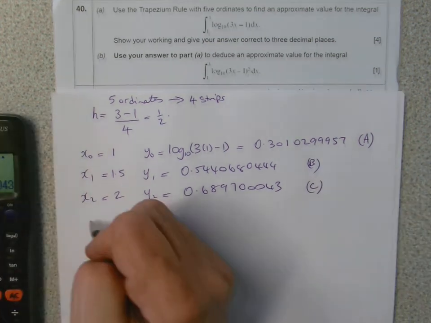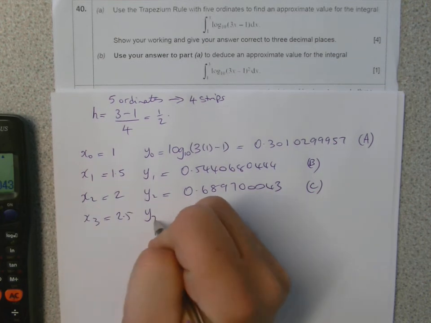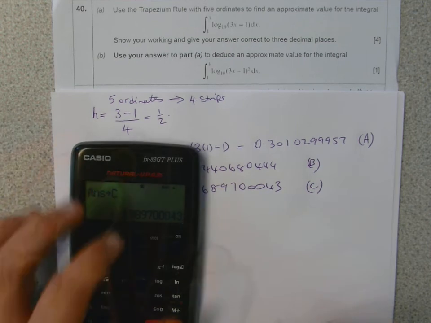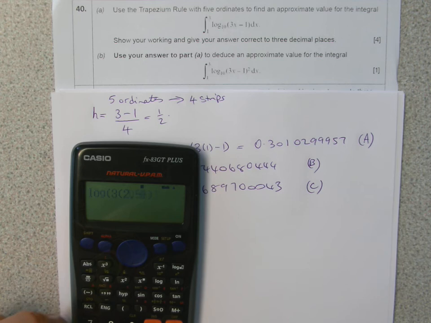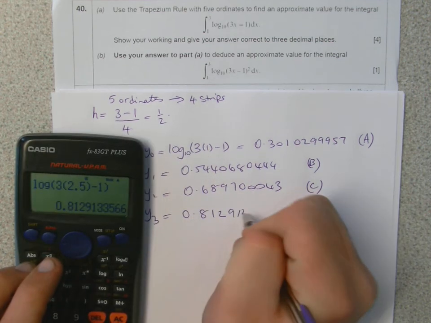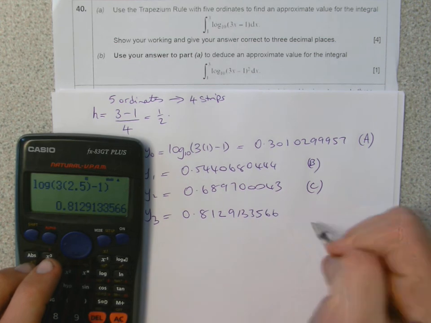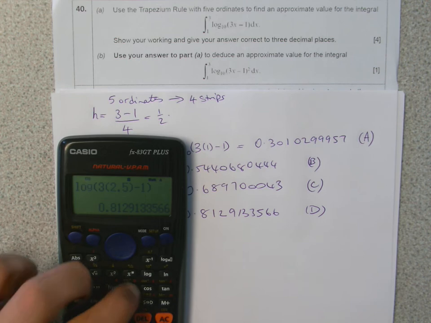Okay, x3 then will be 2.5. So that would be y3 equals, let's go back here, let's change this to 2.5, and then I've got the answer, 0.812913356. Okay, so let's store that in D, so shift, store, D.